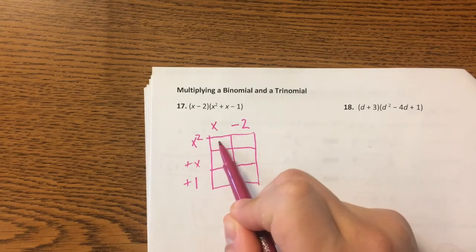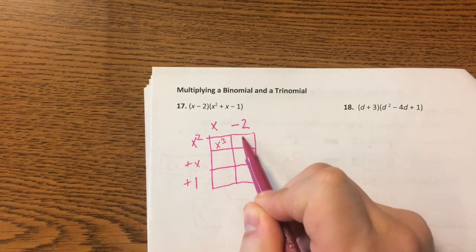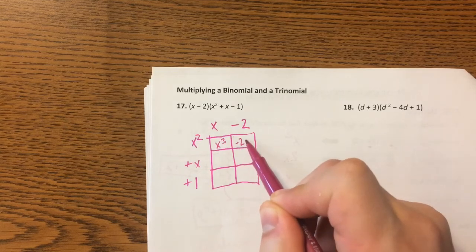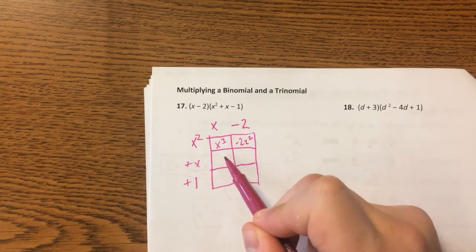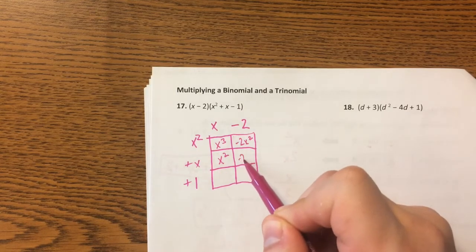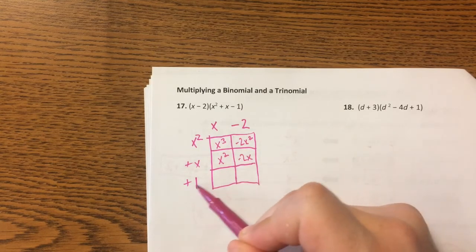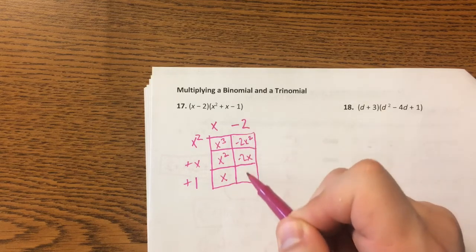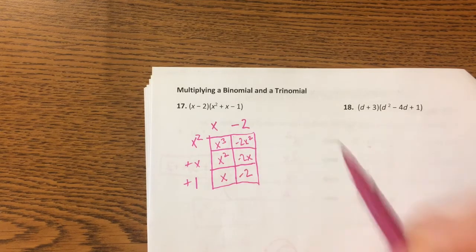X times x squared is x cubed. Negative 2 times x squared is negative 2x squared. X times x is x squared. Negative 2 times x is negative 2x. X times 1 is x. And negative 2 times 1 is negative 2.